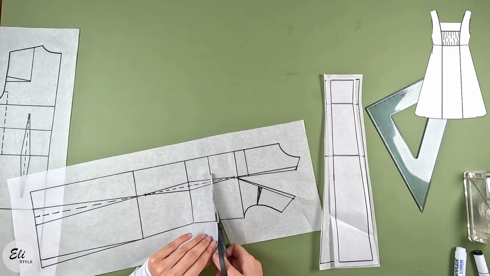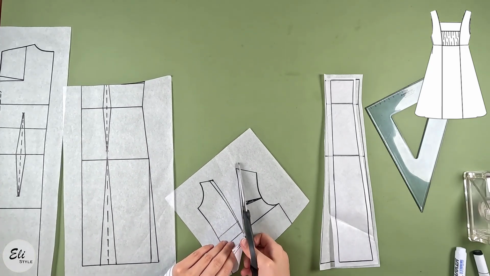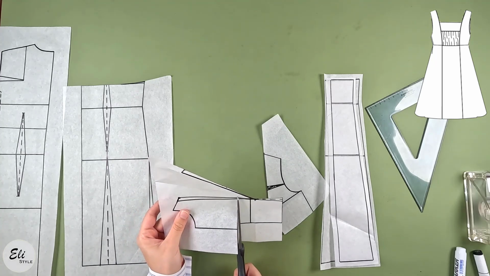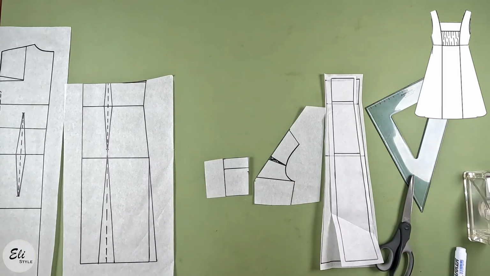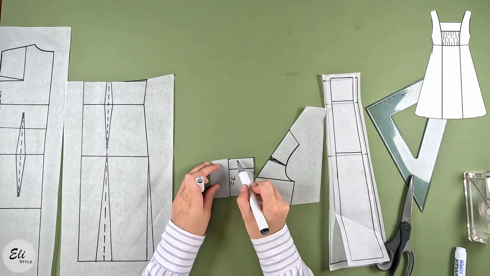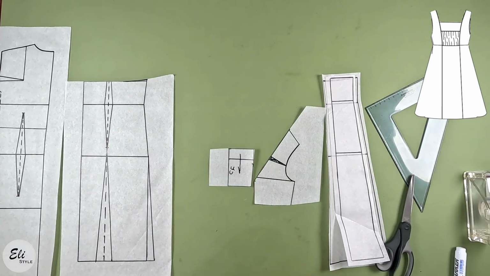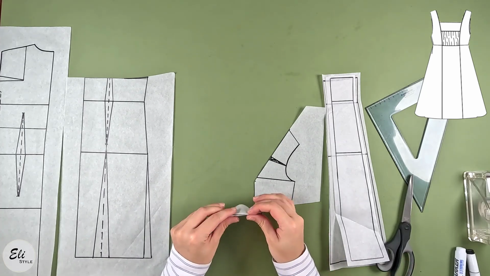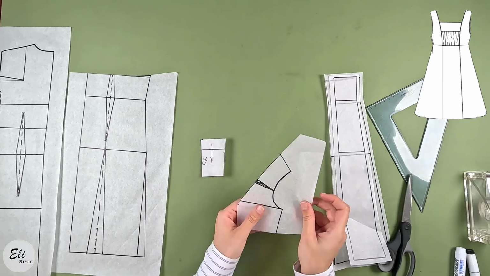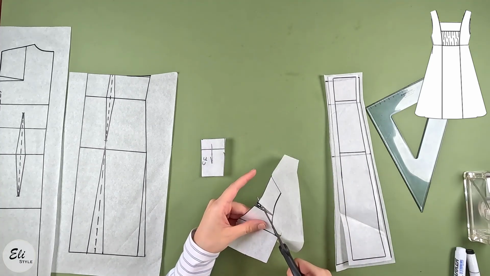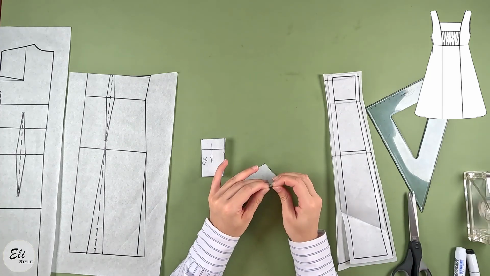Separate the upper pieces at the seam lines. After closing the darts, refine the neckline.